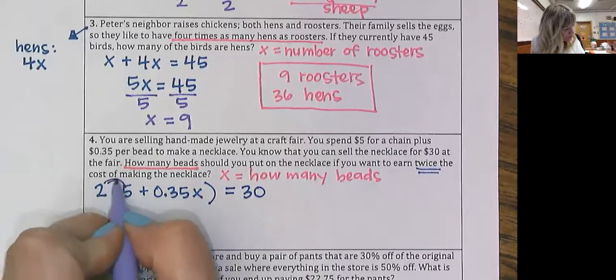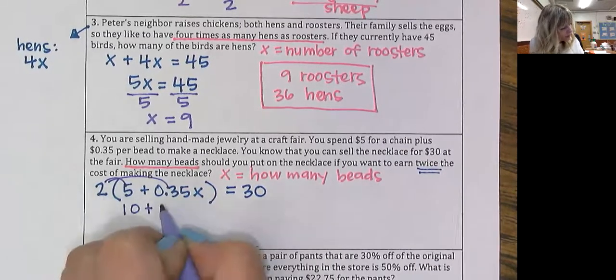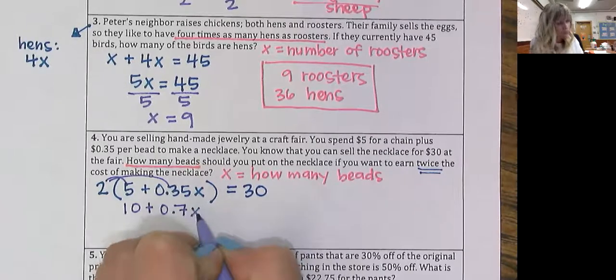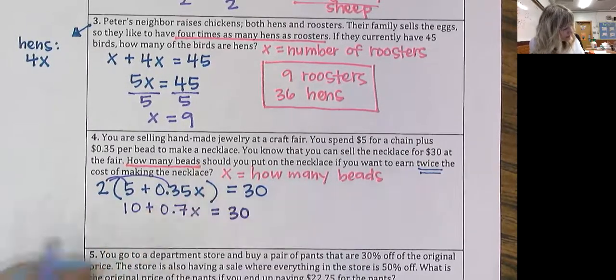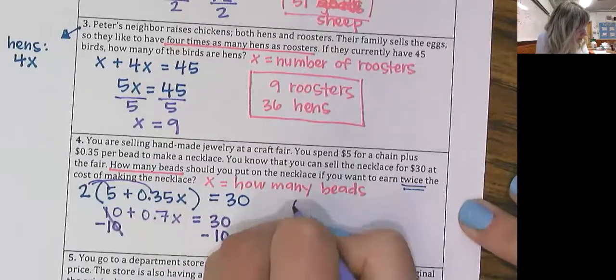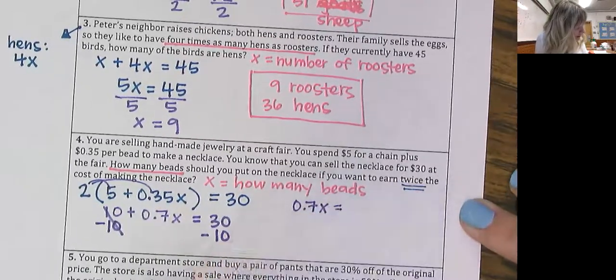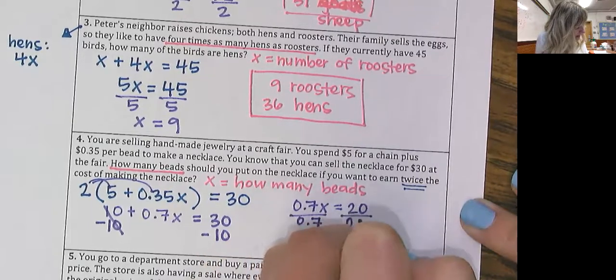I'm going to distribute. So 2 times 5, this is my cleanup step. 2 times 0.35x is 0.70x, or 0.7x, 70 cents, equals 30. Now I'm ready to go minus 10, minus 10. And I'm going to come right over here. This is 0.7x equals 20. Divide by 0.7, divide by 0.7.